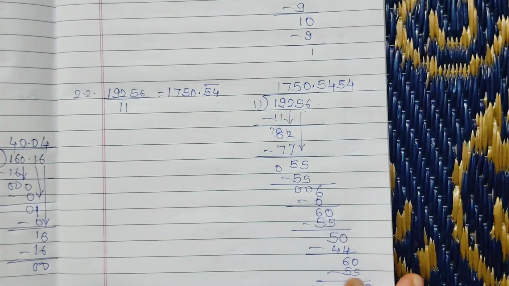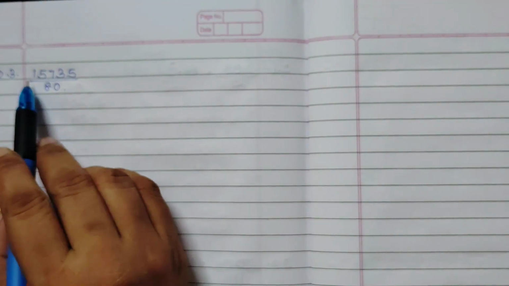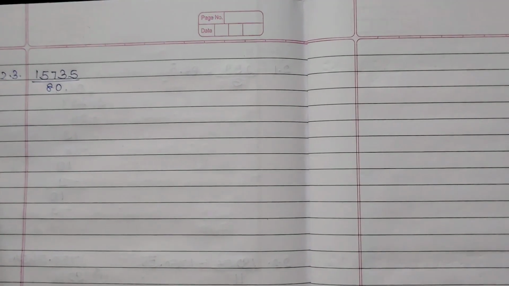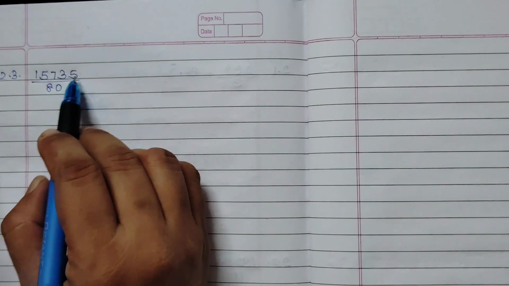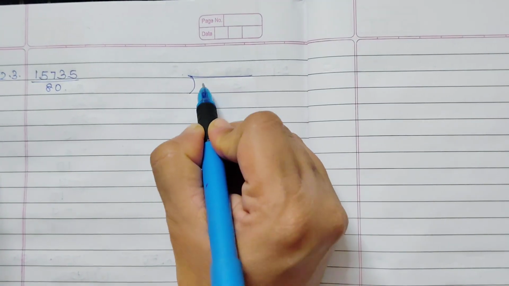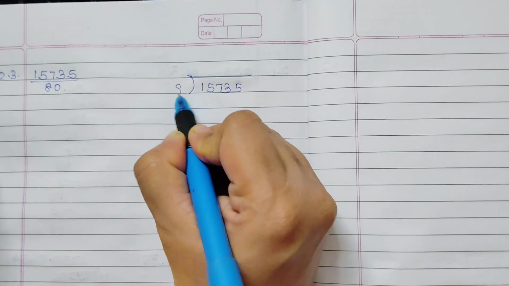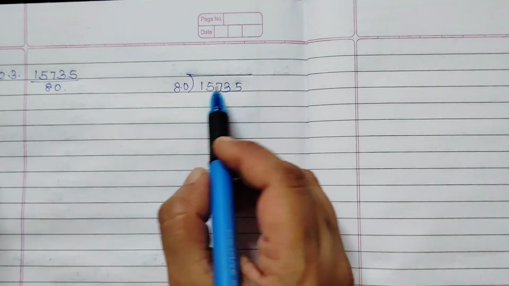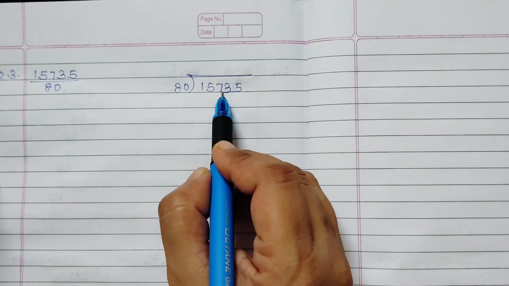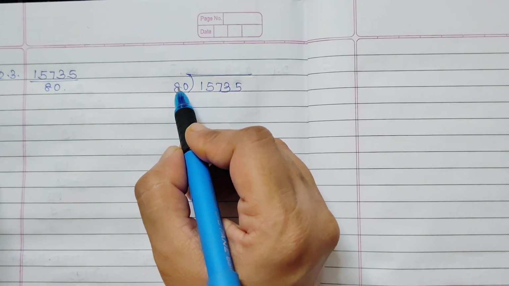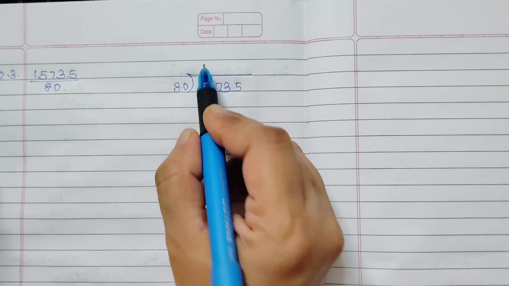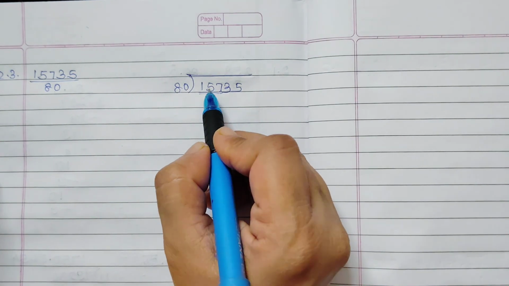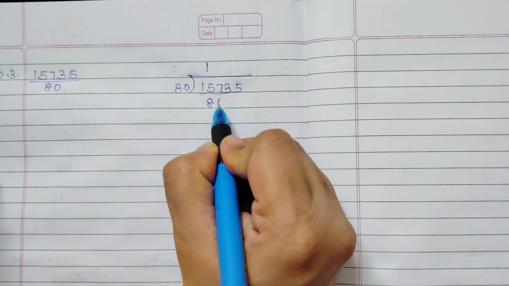Okay. Now next question. Next question is 15,735 upon 80. One minute. Okay. 15,735 upon 80. So now we will divide. Now here 80 is there, so we can count the table of 8 and we will put the 0. Now 15 we cannot take, we have to directly take 3 digit number 157. Okay. So 8 1s are 80, 8 2s are 16. So if you take these three numbers, 160 is bigger than 157. So we'll take 8 1s are 80.